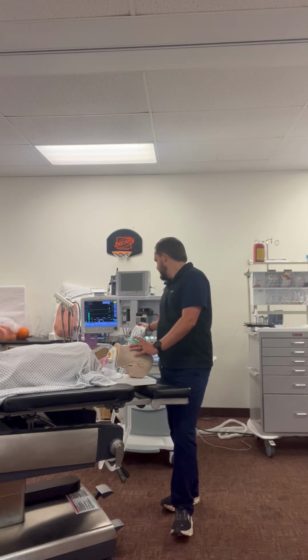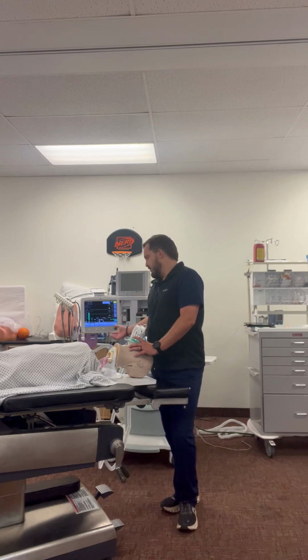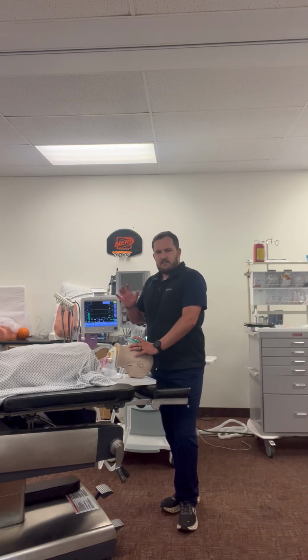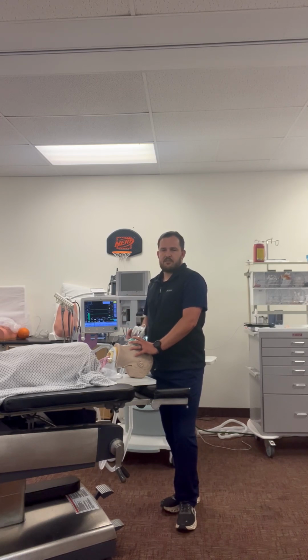So I'm going to close my APL valve, and then I'm going to squeeze my bag, not necessarily squeeze, but just hold on to maintain a pressure of 20 centimeters of water. And then if that doesn't work, I can deepen the IV anesthesia with more propofol. If that still doesn't work, I can give IV or IM atropine and succinylcholine.